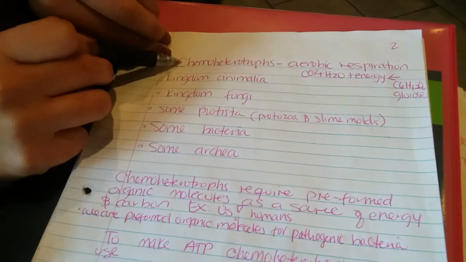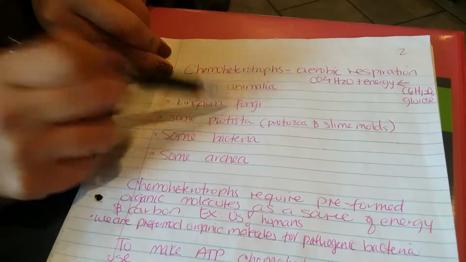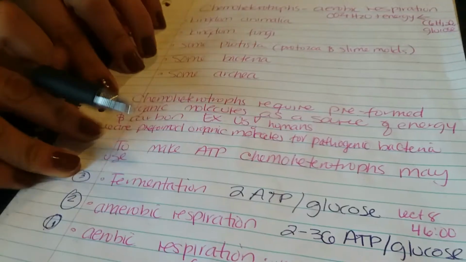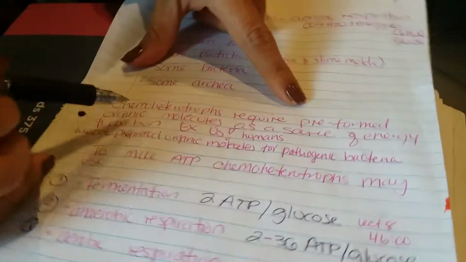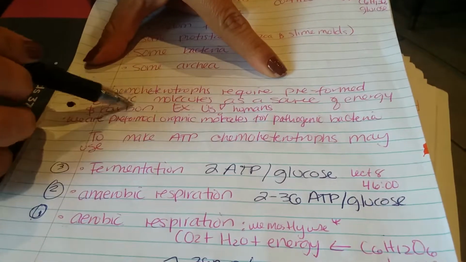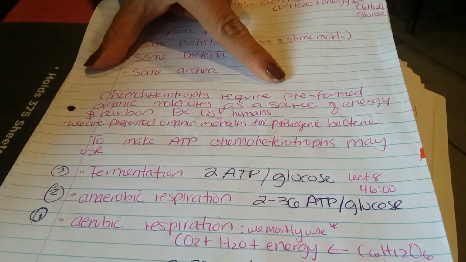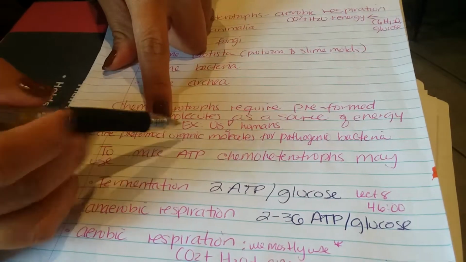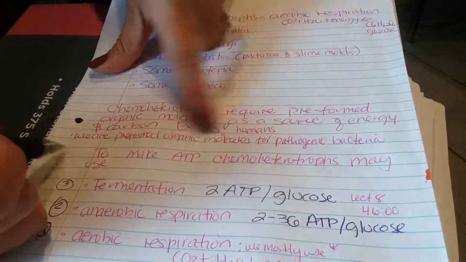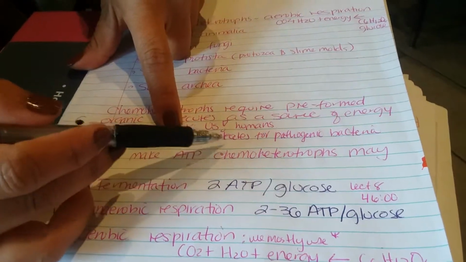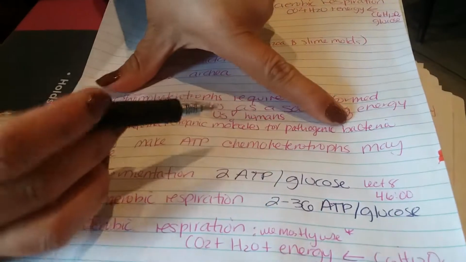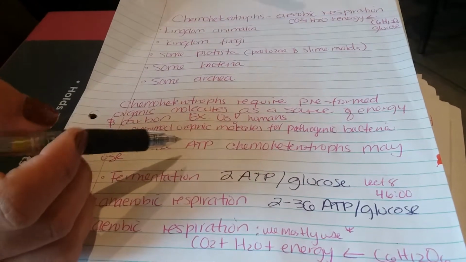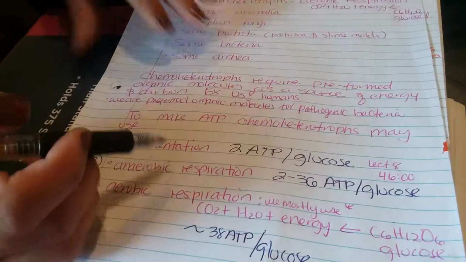Other examples of chemoheterotrophs are animals, fungi, some protista, some bacteria, and some archaea. Chemoheterotrophs require preformed organic molecules. Basically, that means we need to ingest our food as a source of energy. For example, us humans, we are preformed organic molecules for pathogenic bacteria. It's not that bacteria is all bad; basically we are their food source, so they're just trying to eat.